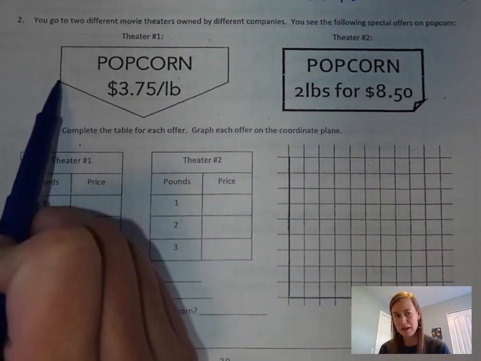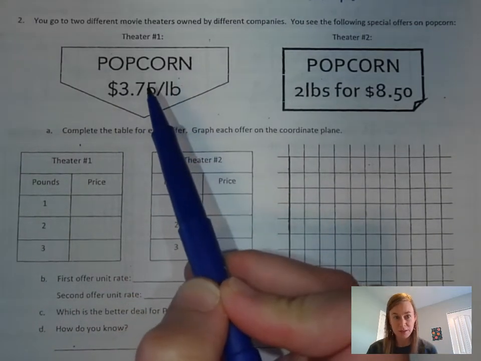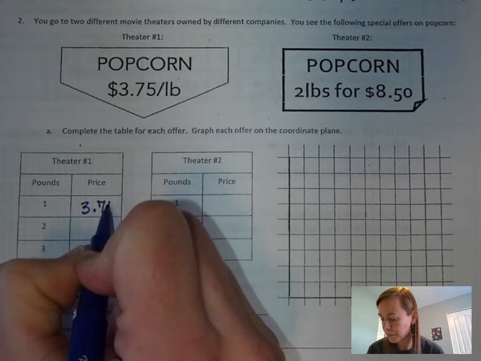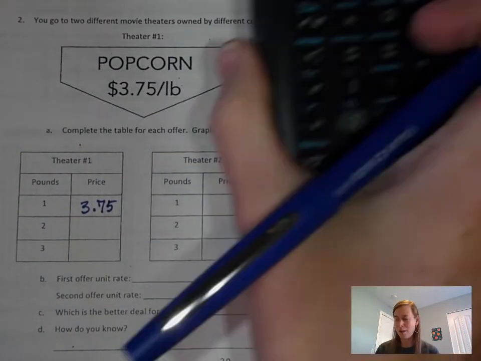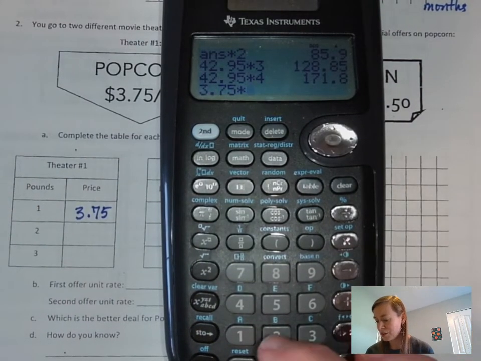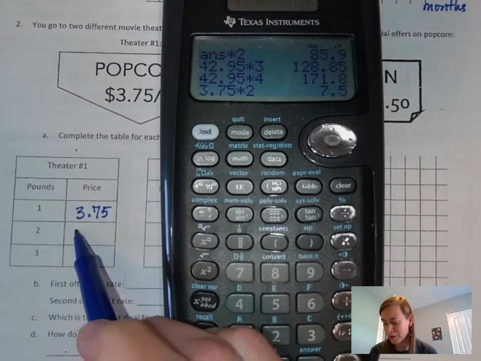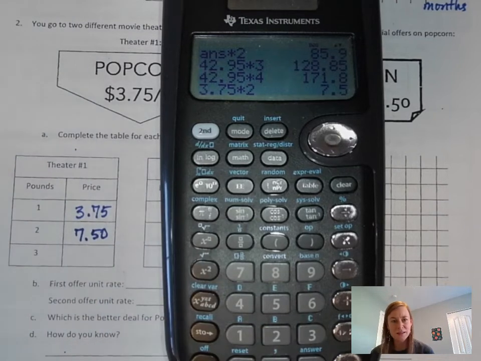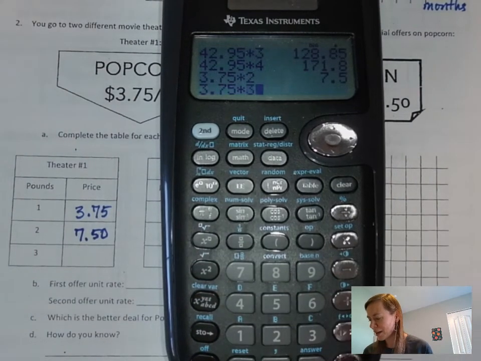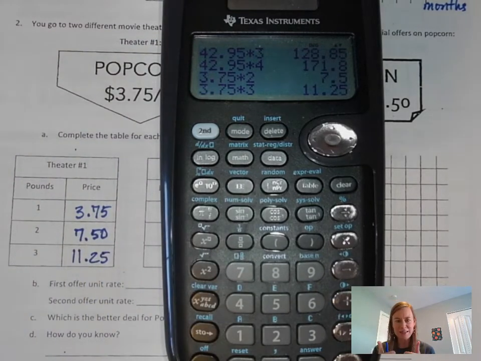So Theater 1, that's this one right here. It has $3.75 per pound. So that means per 1 pound. So we know that for 1 pound, we can just write our $3.75. So if it's $3.75 for 1 pound, how much is it for 2 pounds? We're going to do $3.75 times 2. And that gives us 7.5, which is the same thing as 7.50. And now to figure out 3 pounds, what are we going to do? Let's take that $3.75 and multiply it by 3. And we're going to get $11.25. Okay, good. We're good on that side.